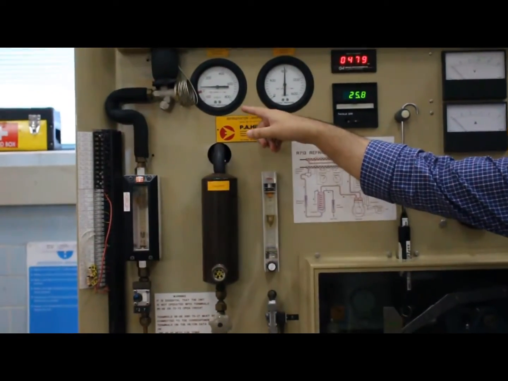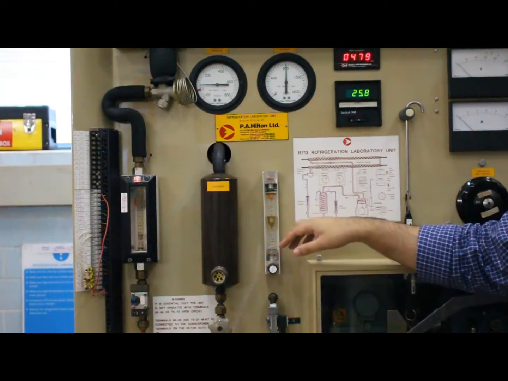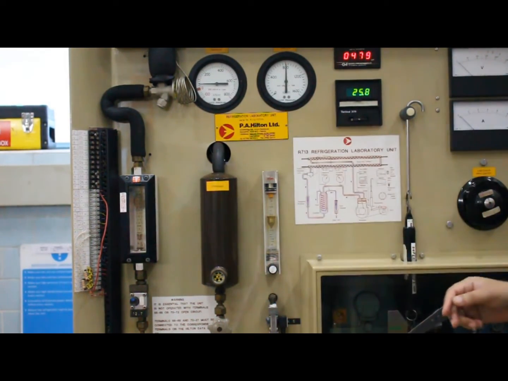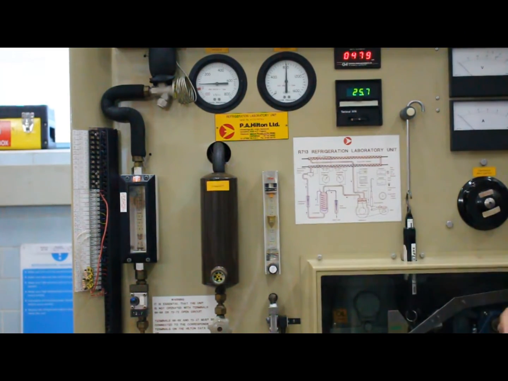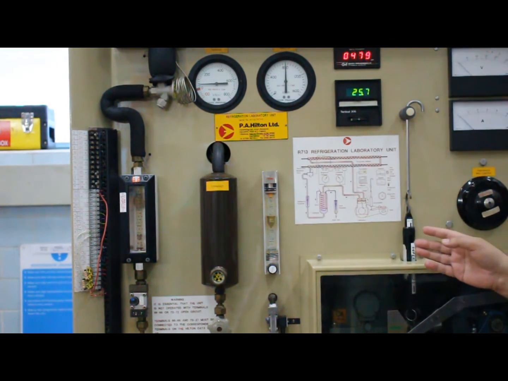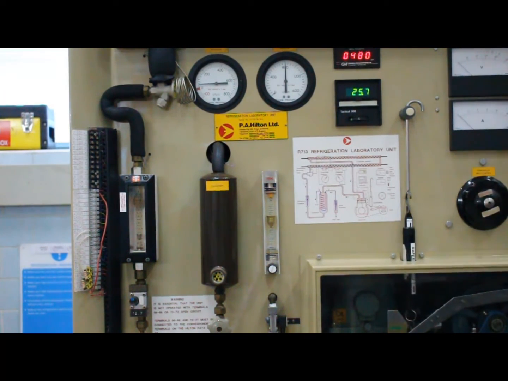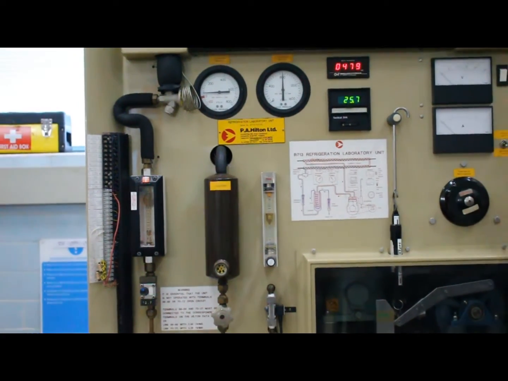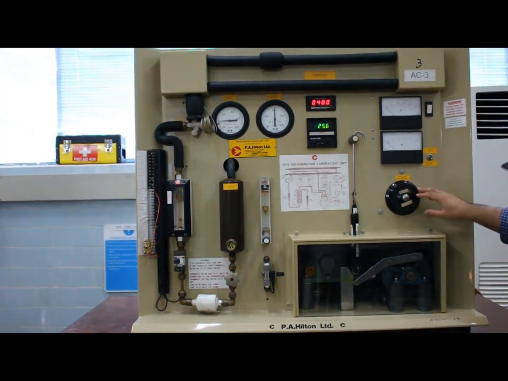That can also be set with the help of this evaporator pressure gauge, and you can maintain this pressure again with the help of controlling this water flow rate. But for that purpose you have to switch the mode of operation, and that can be done with the help of some electronics in some other experiment.